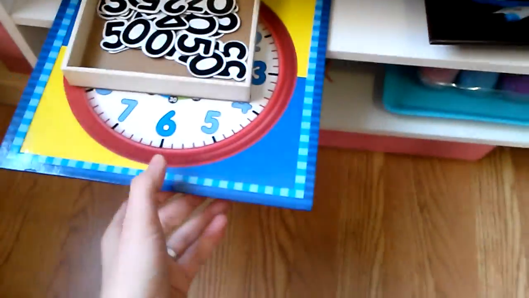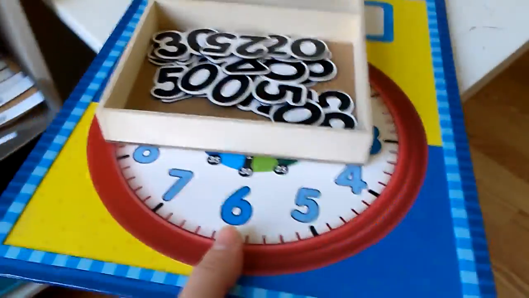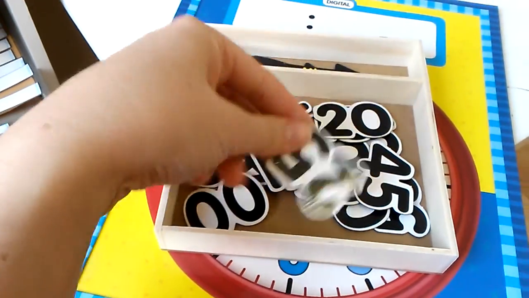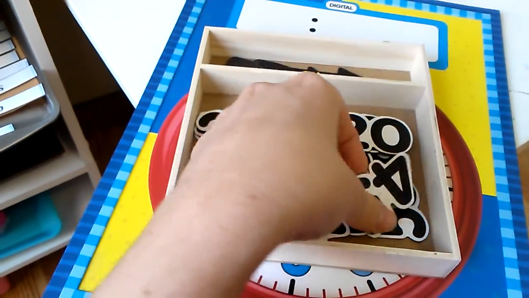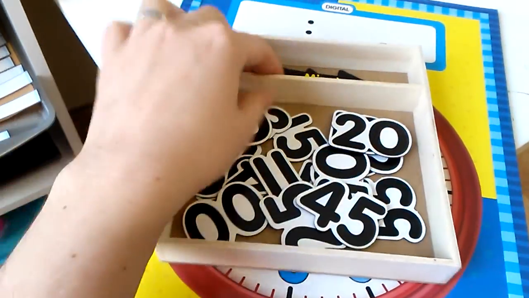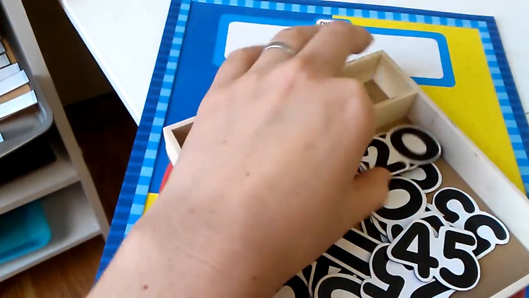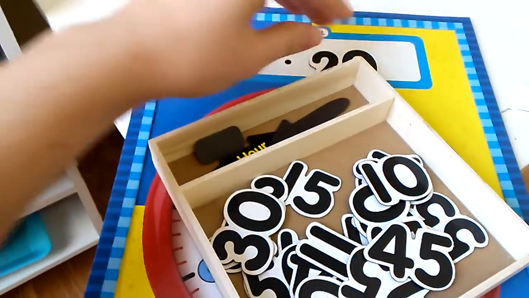Then we kept practicing telling time. I have this clock that I got for free at the giveaway table from the co-op group that we go to. So she can set the time with the hands of the clock, and then she can write the time on the top here.